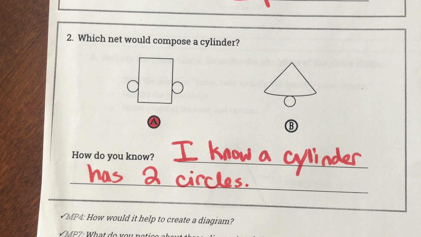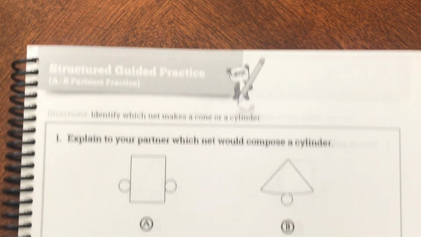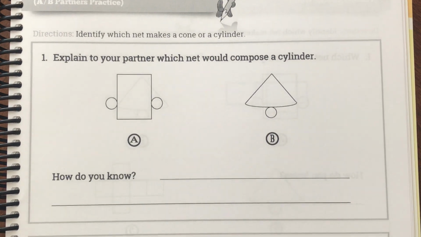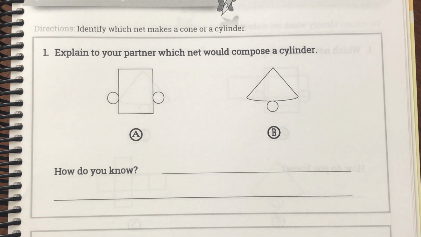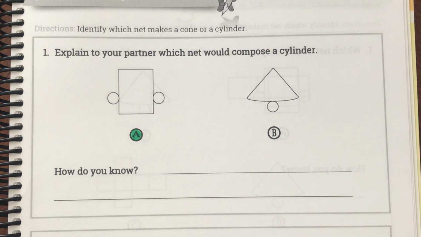Okay, so boys and girls, let's try some together. All right, so on page 278, let's look at this. What do we see? Well, you're going to see questions just like the ones I did for you. Explain to your partner which net would compose a cylinder. Which, A or B, is going to make a cylinder? So I'm going to give you a second to try it before I do it, and hopefully you've chosen A. A is a cylinder.